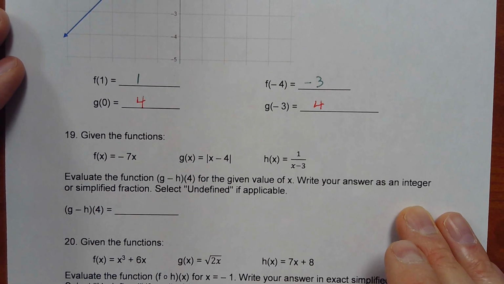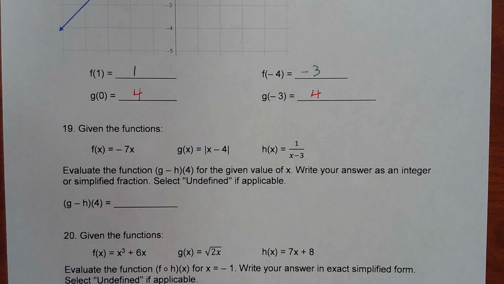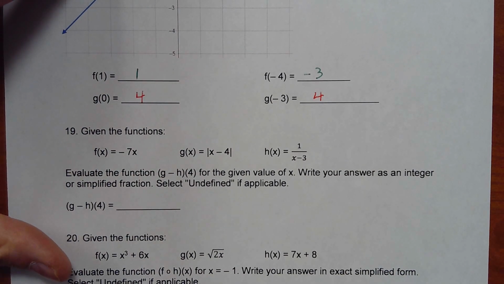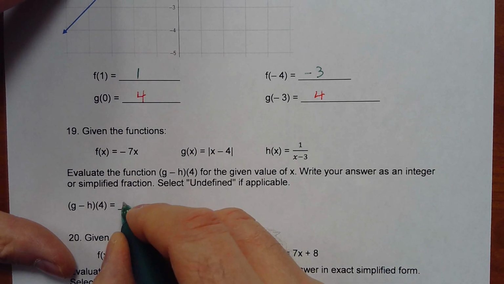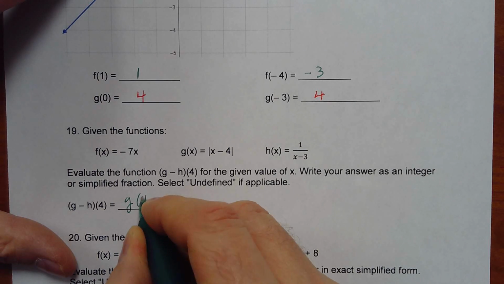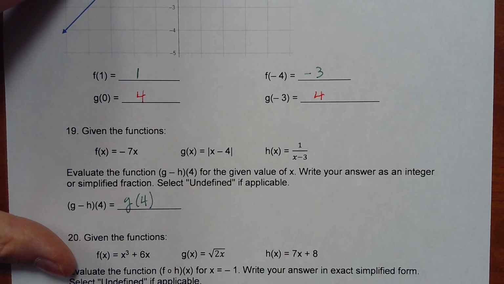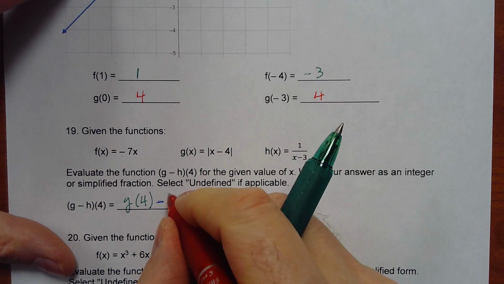Let's try number 19. So we're given some functions. f of x equals negative 7x, g of x equals the absolute value of x minus 4, h of x equals 1 over x cubed. We want to evaluate the function (g minus h) of 4 for the given value of x. All right, so now remember what this notation means. This notation means g of 4 subtract h of 4.